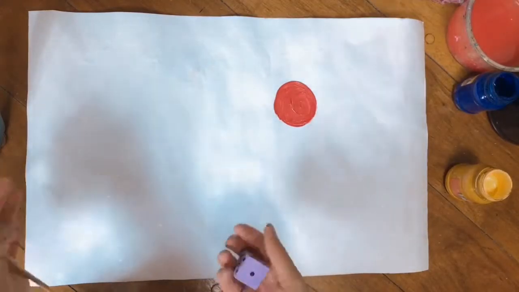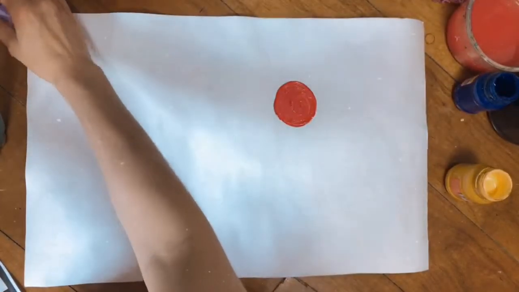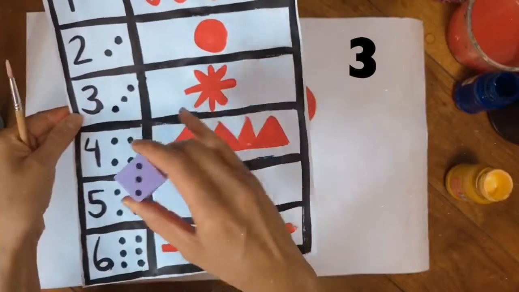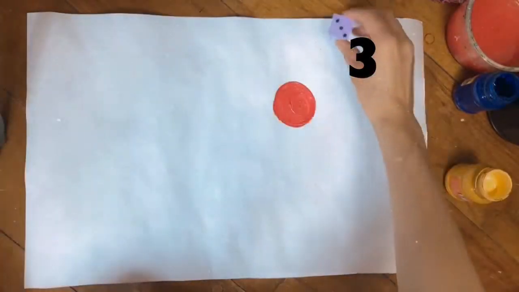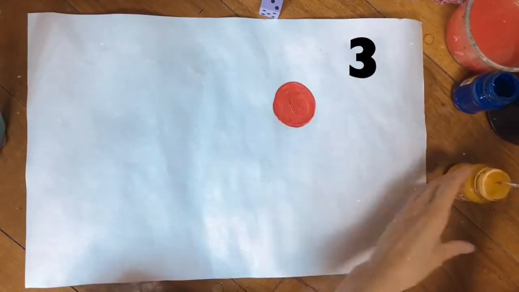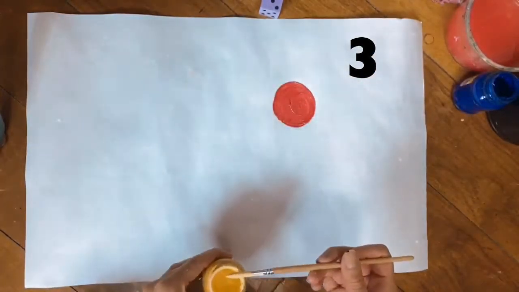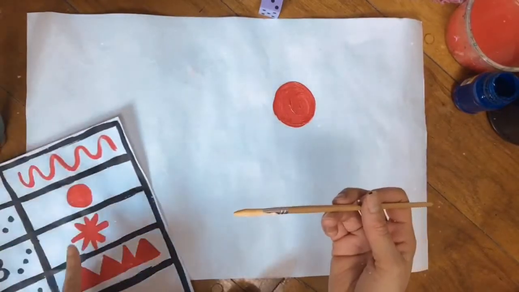Let's keep going. I'm going to roll. Woo! And I got a number 3. Well, a number 3 is this little star guy here. So this time I'm going to use yellow because I cleaned my brush. Now I'm going to draw my star. Looks like this.